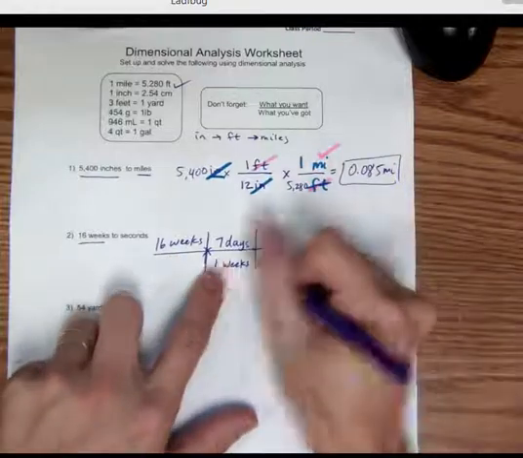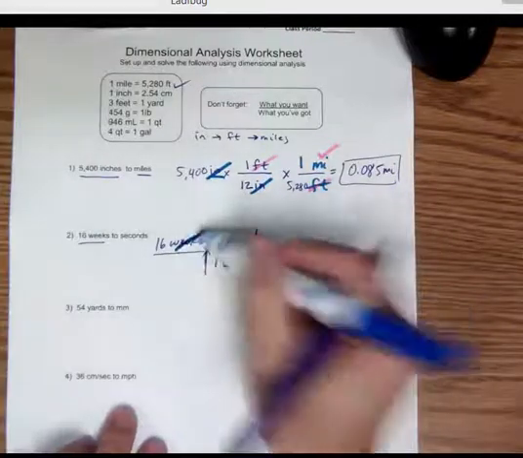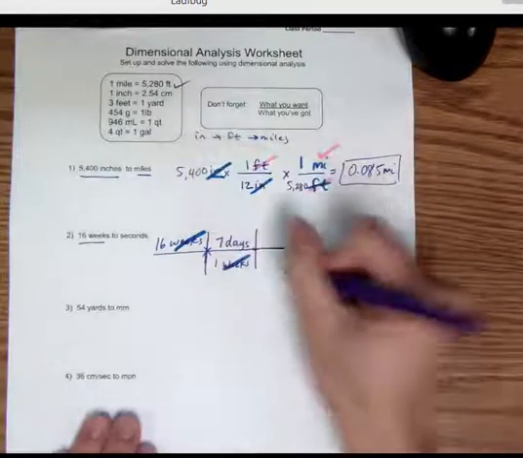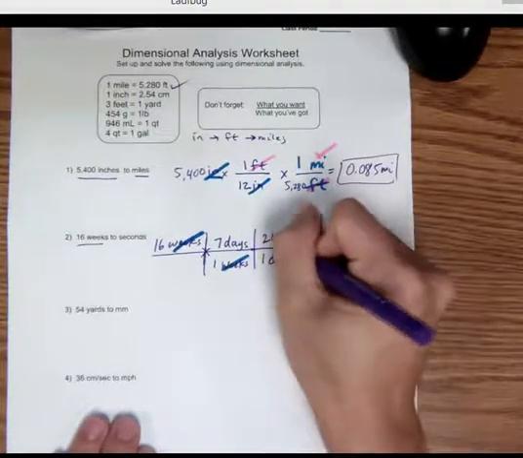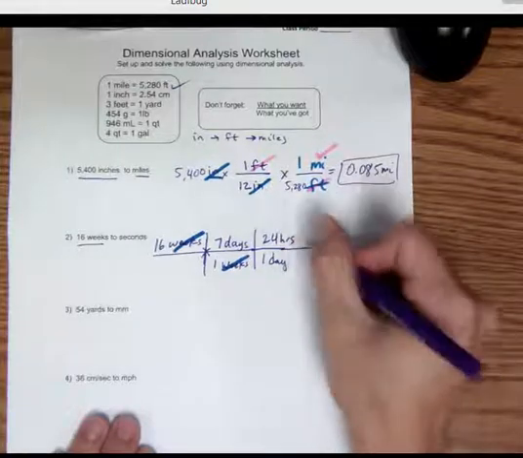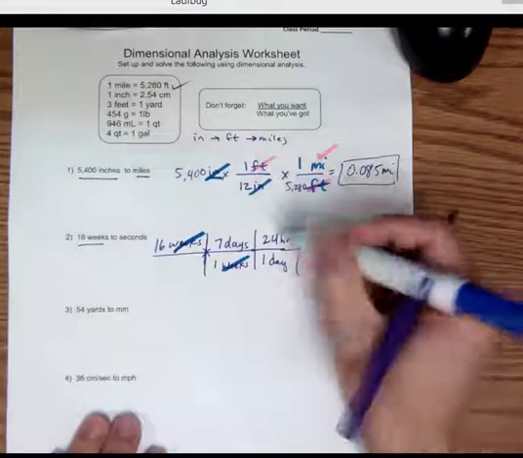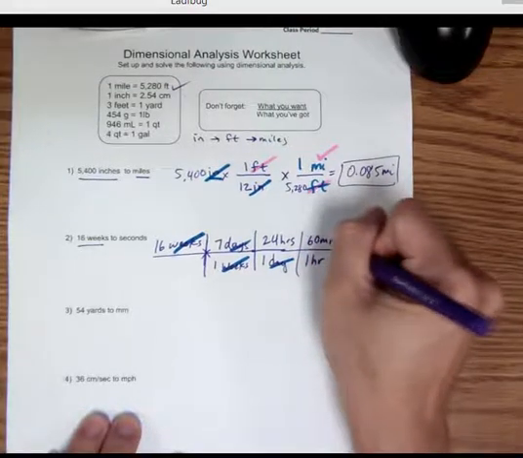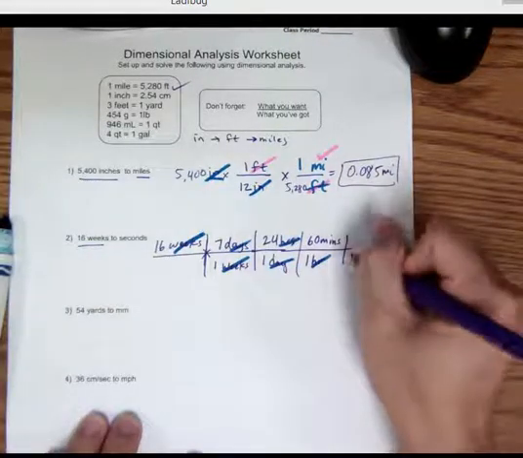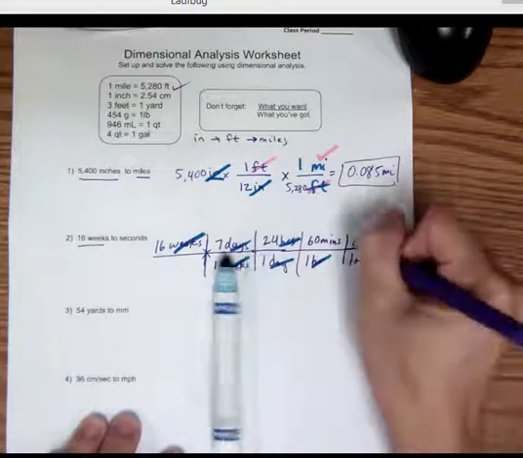What's next at the bottom? Now the weeks is gone, we already changed it to days. Now we know 1 day is equal to 24 hours. We just keep going: 1 hour is 60 minutes, the hours cancel out, and 1 minute is 60 seconds.